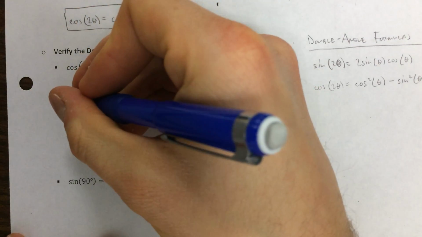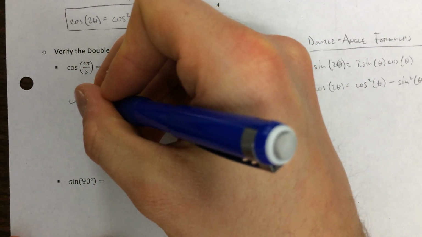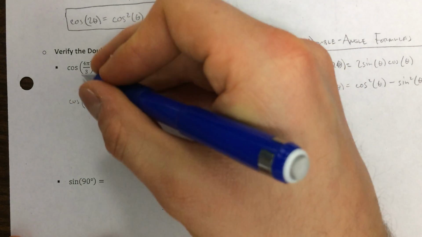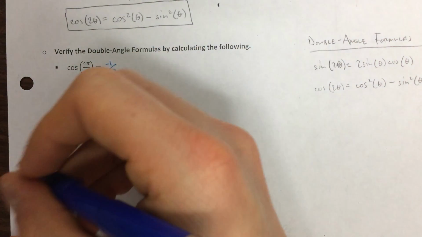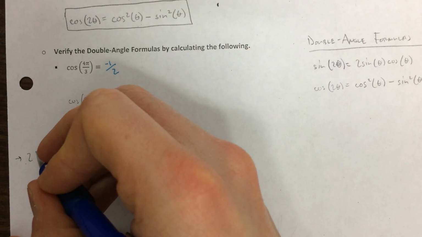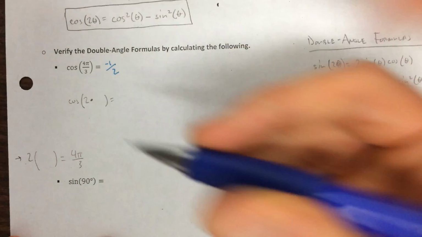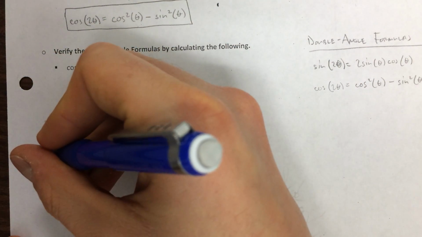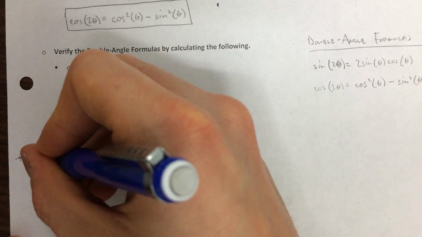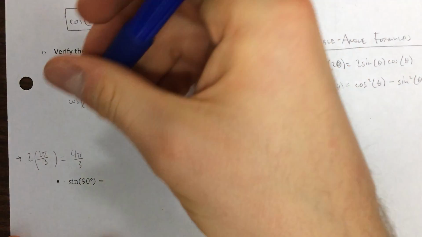So what we would need is cosine of 2 theta, or in other words, 2 times an angle to give us 4 pi over 3. So here we need 2 times something to give us 4 pi over 3. And in class, we decided that thing would be 2 pi over 3. 2 times 2 pi over 3 would give you 4 pi over 3.